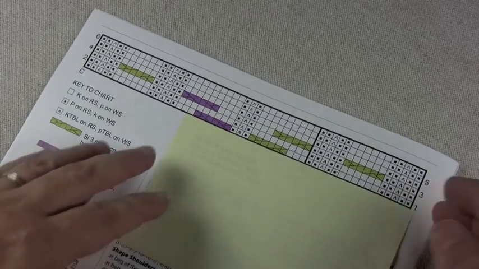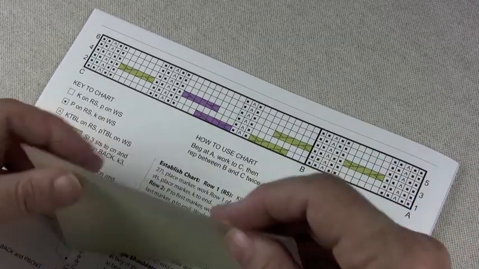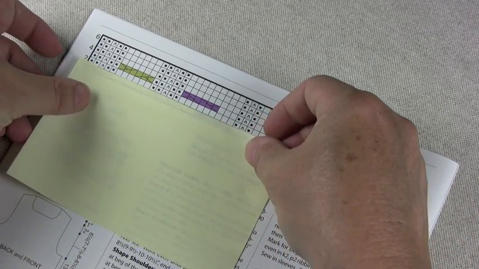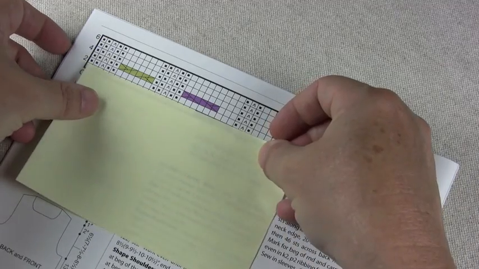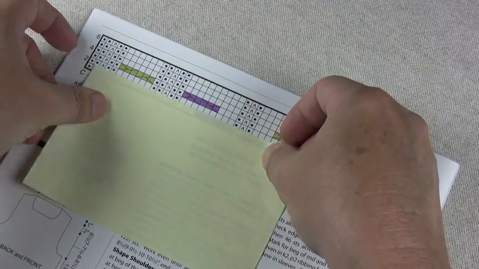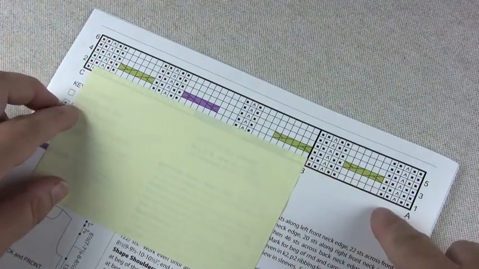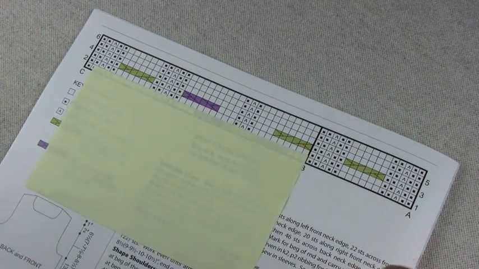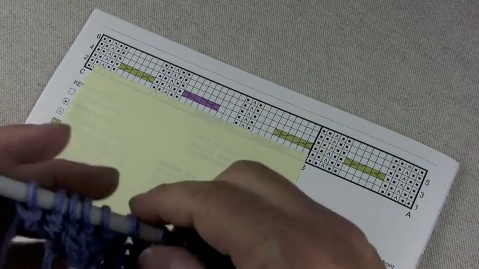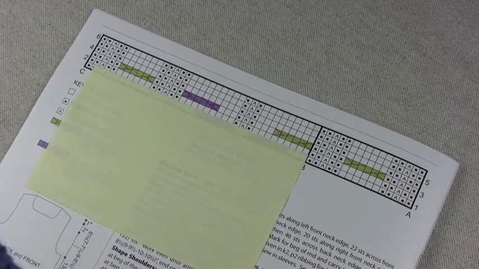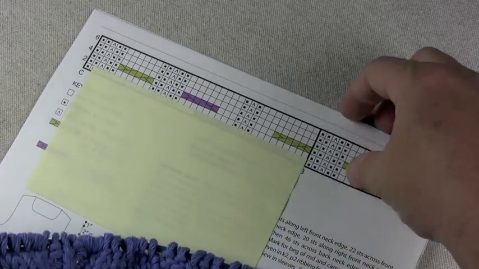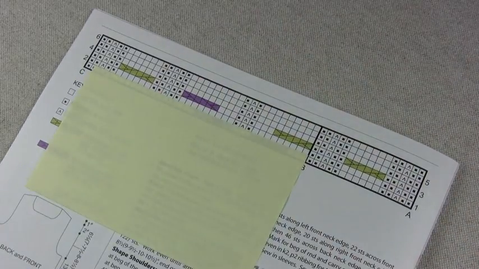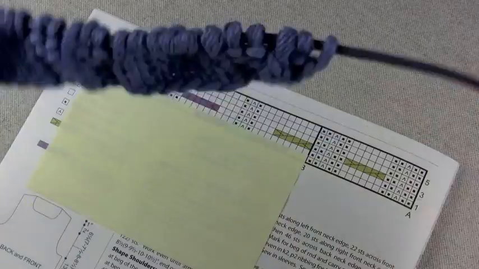Okay, now I'm going to change my sticky to cover the row I just did and put it right under the row I am about to do. You can notice my sticky's not long enough to go all the way across. I find it easy enough to keep my eye across. Magnet boards are also really great for this. You have a metal board underneath the paper and a magnet on top, and it just helps you keep your eye on what you're looking at.